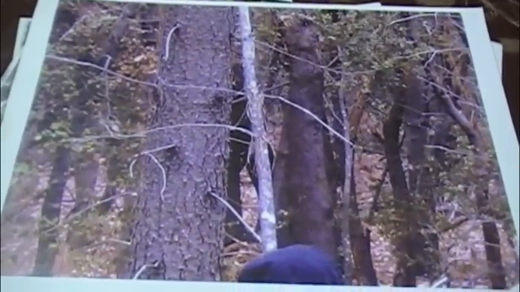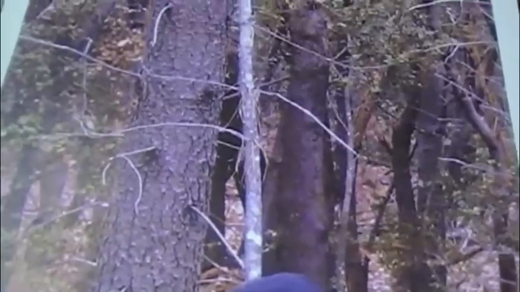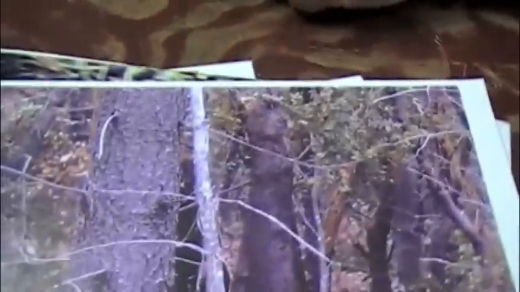Mike, we got some pictures? Yeah. These are, I would classify these as blob squatch pictures. You've got things in the picture that the people who took the picture believe to be Sasquatch. This dark shape here, for example, in this shot.